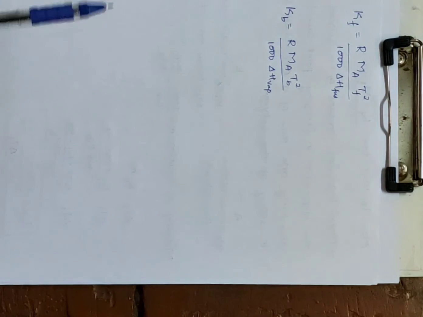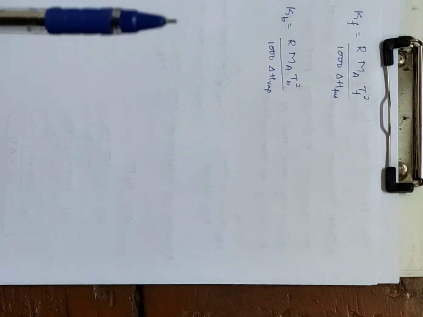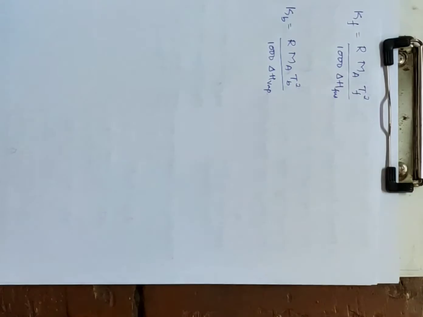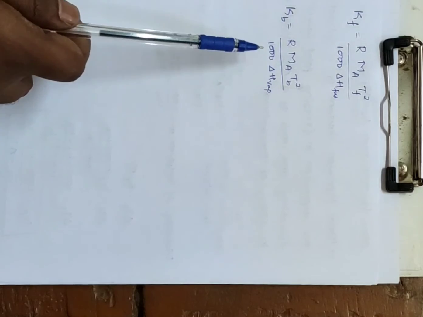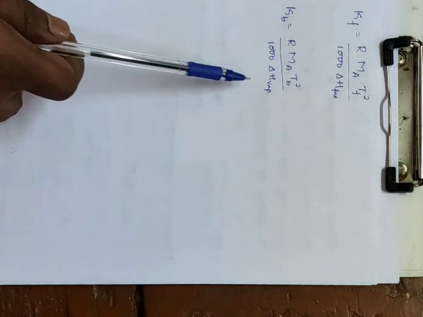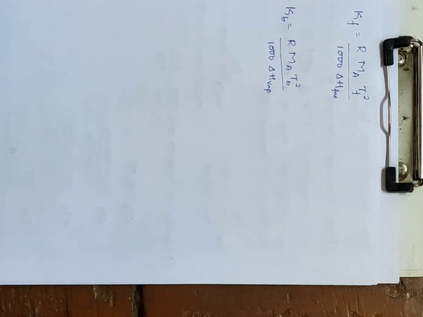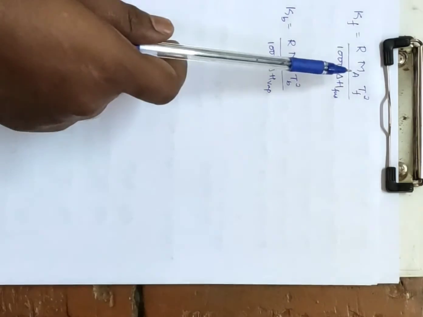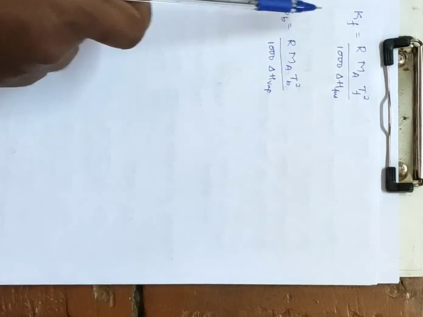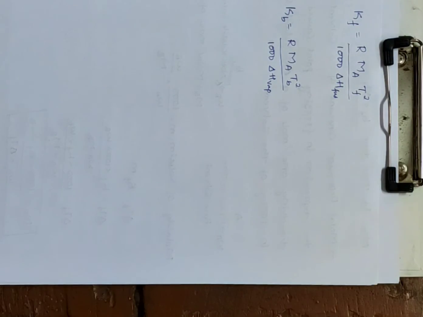MA is the molar mass of the pure solvent. From these two equations we can calculate the KF value and KB value.